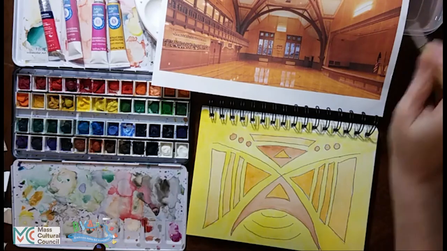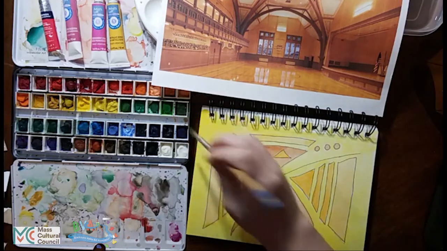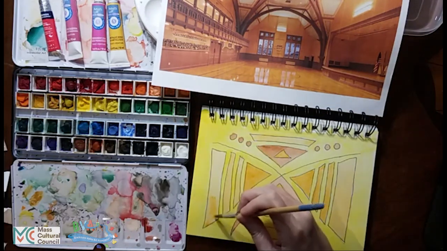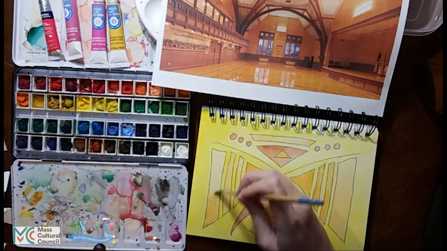Alright, still thinking that these ones are a little light. Let me get that a little darker still.